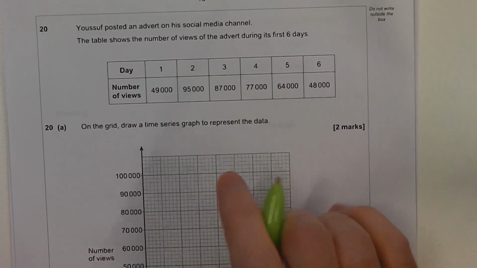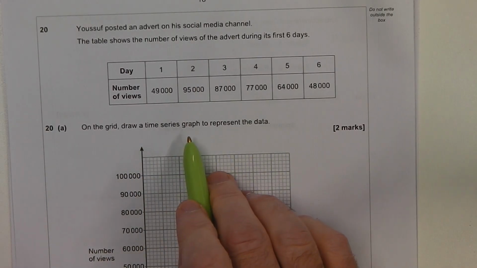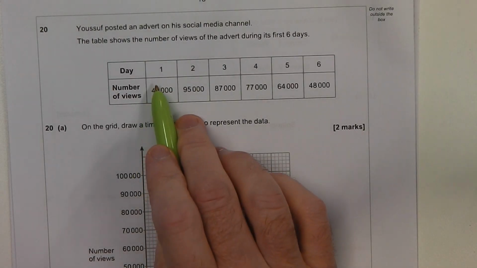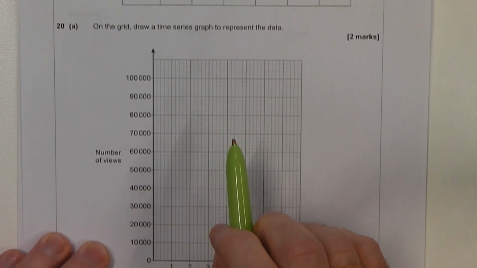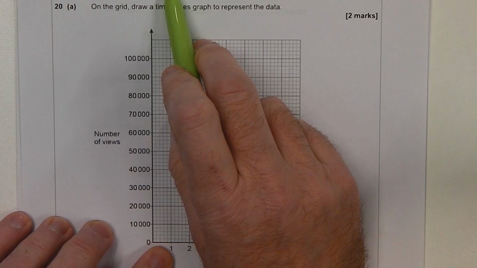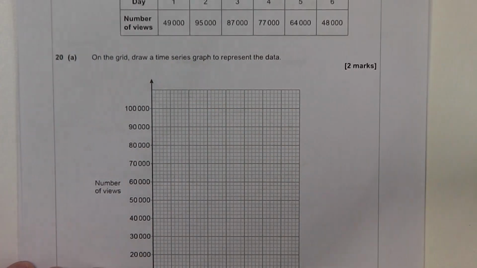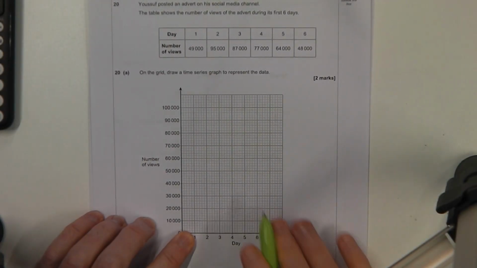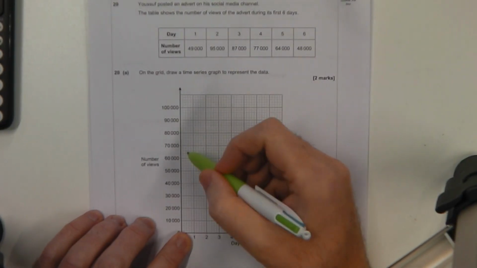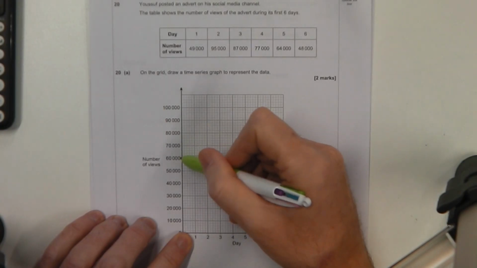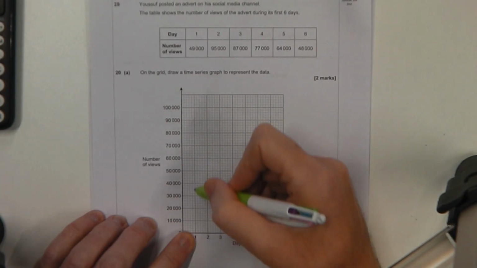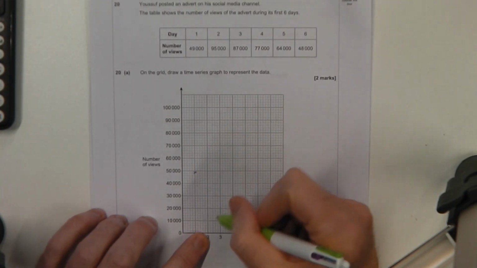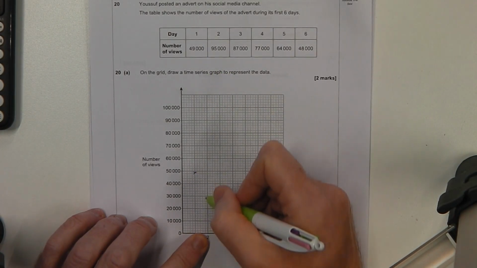Question 20. So we're doing a time series graph. We're basically just marking off our data. So day 1 is 49,000. I'm just going to zoom back out a bit so we can make a bit more sense of this one, so we can see it. So 49,000. Now they go up in 10,000s and it's 5 squares. So for 49,000, we are basically half a square under 50,000. 2 is 95,000.